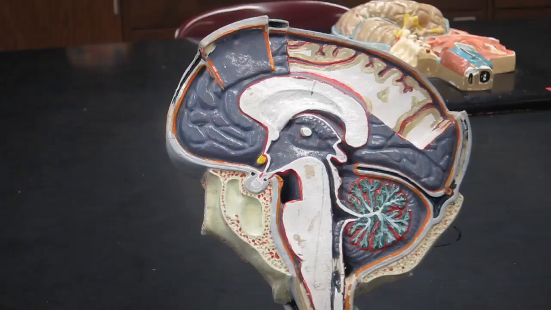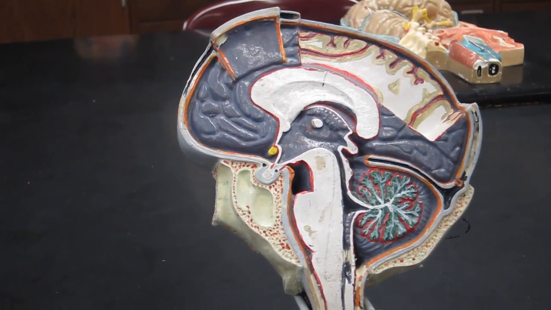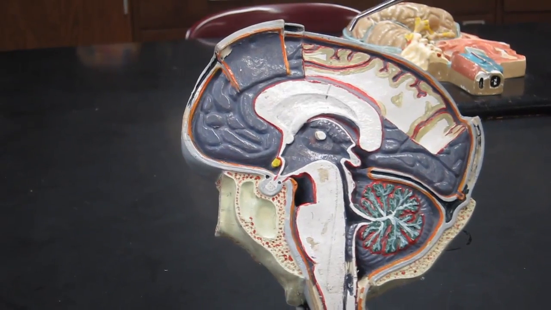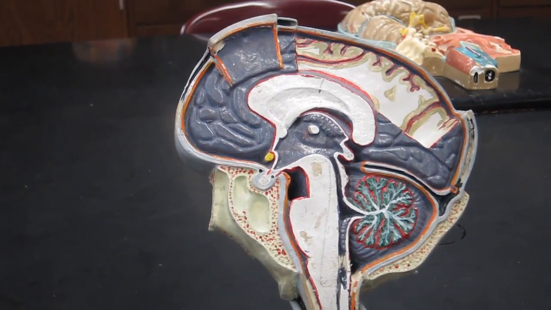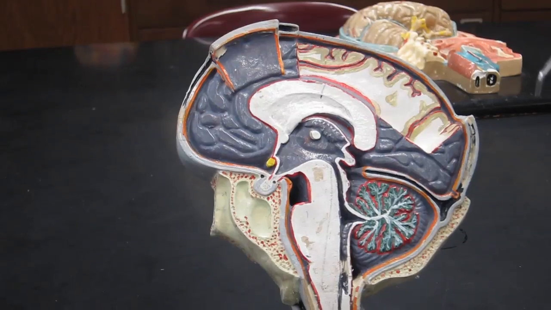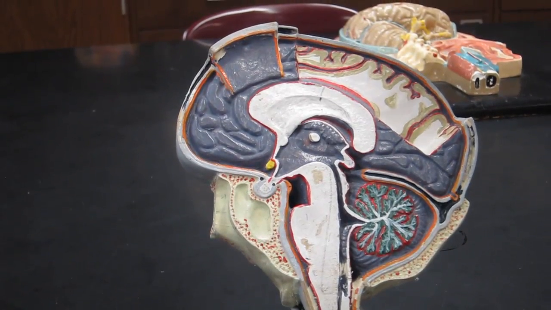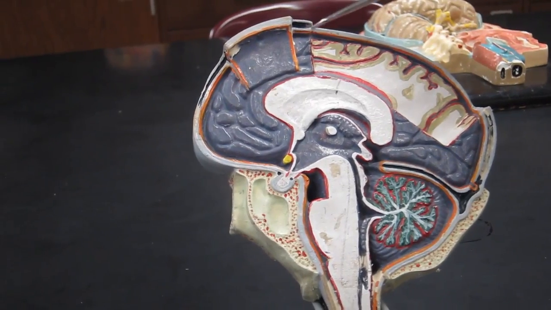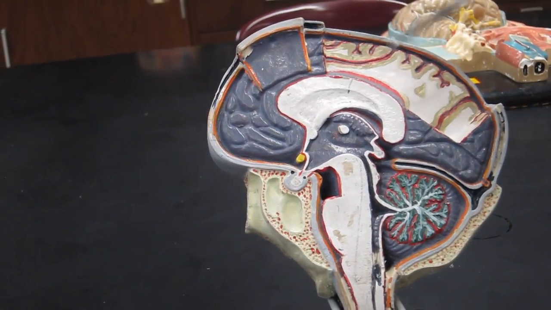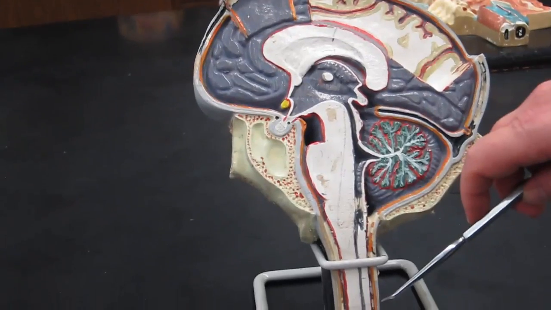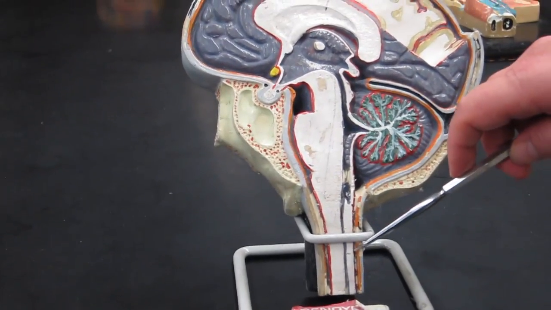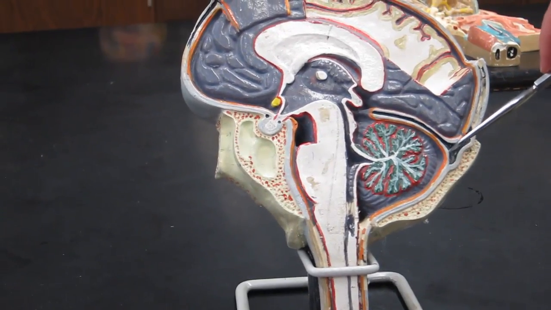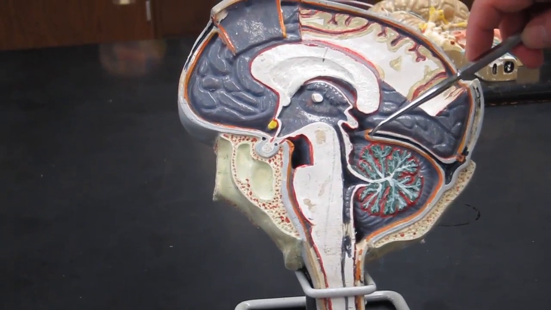Okay? Now, one of the differences between the meninges in the cranial cavity compared to those around the spinal cord is that the dura actually has two layers here in the cranial cavity. The layer of the dura that is associated with the spinal cord becomes the meningeal dura in the cranial cavity.